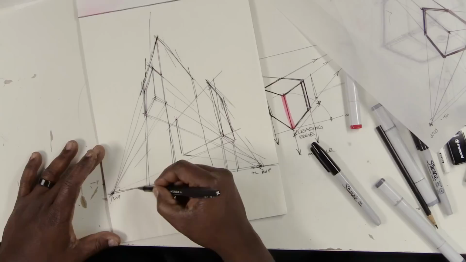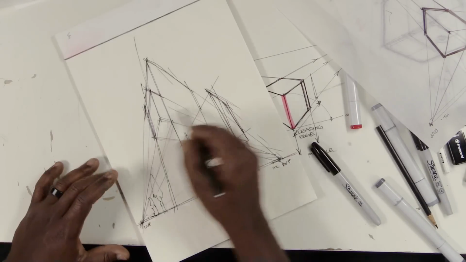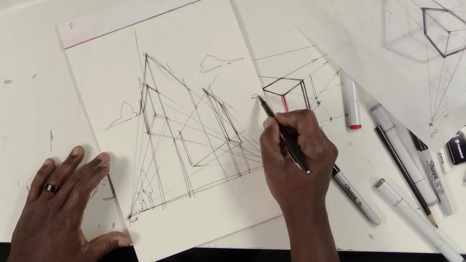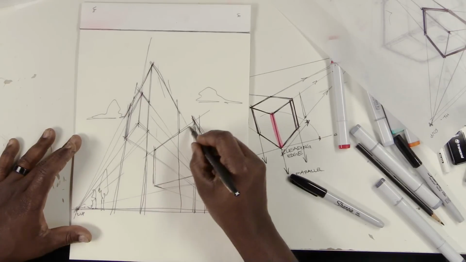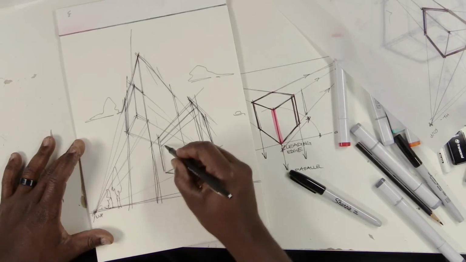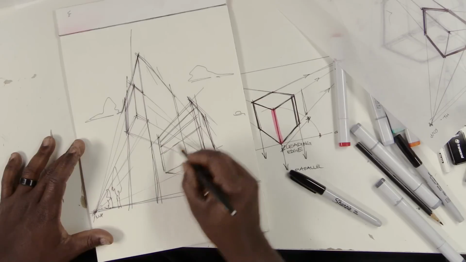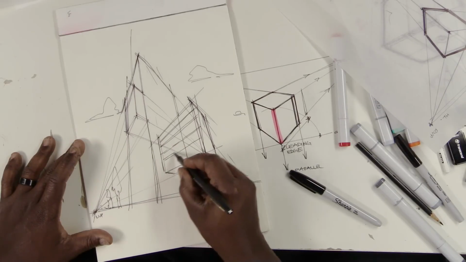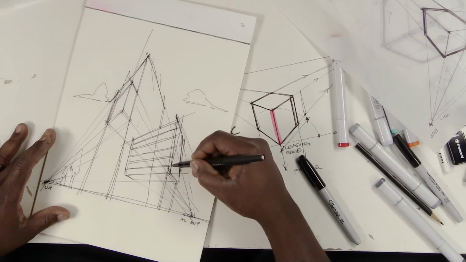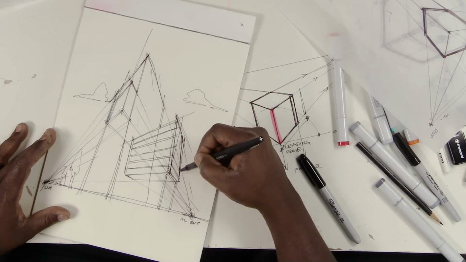So let's say this is my quick architectural sketch, and for the architects out there, I apologize if this is horrible, but I just wanted to point out, stylistically, what three-point perspective means and how you typically would see this phenomenon show up in real life. So let's go ahead and finish this off.